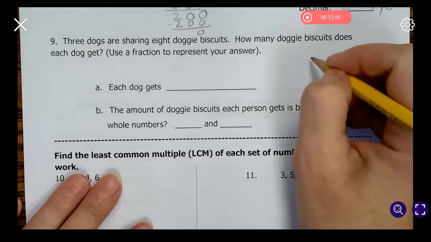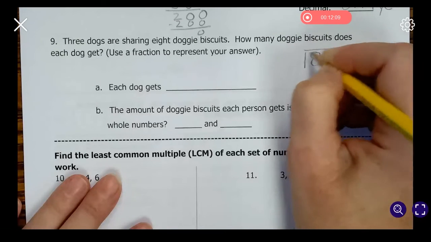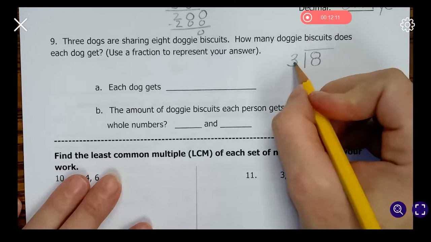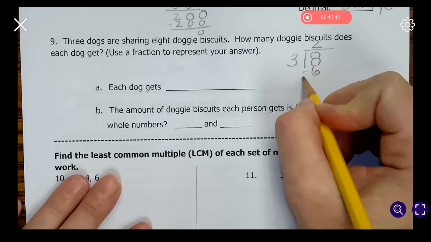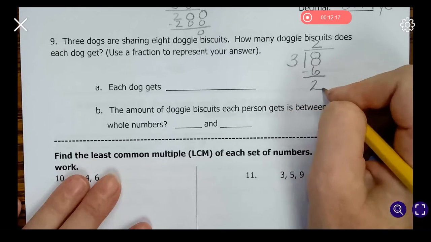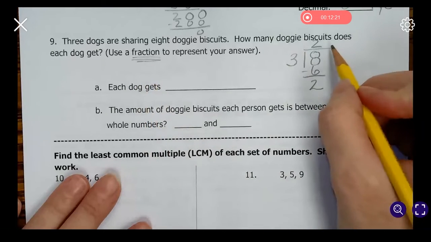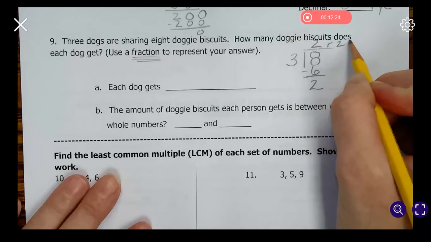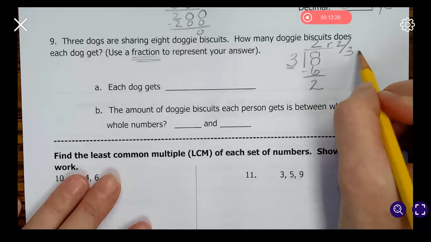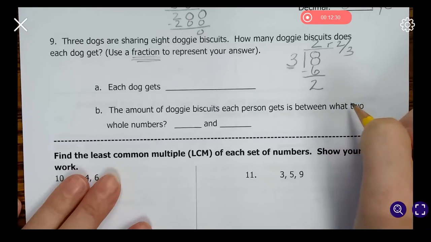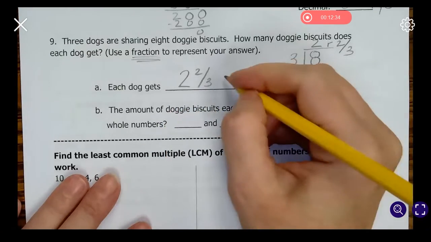So we have 8 divided by 3. So 3 can divide 8 2 times, which is 6, which is 2. Now it says they want you to represent it with a fraction. So that would be remainder 2/3, because you keep your divisor as the denominator. Okay, so each gets 2 and 2/3 of a biscuit.